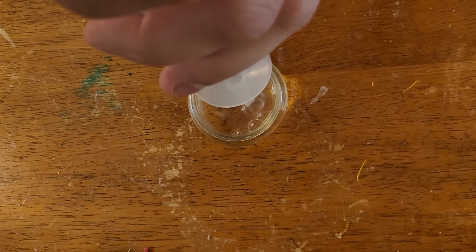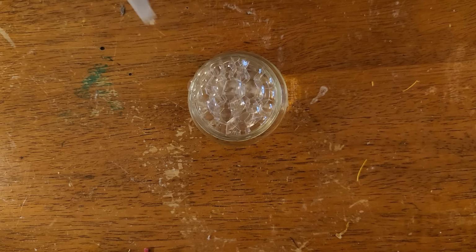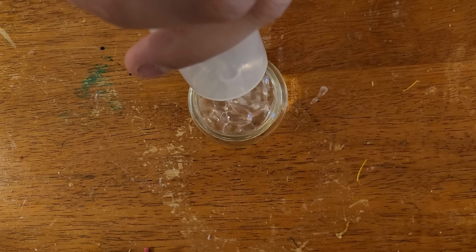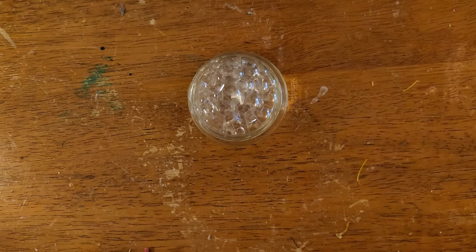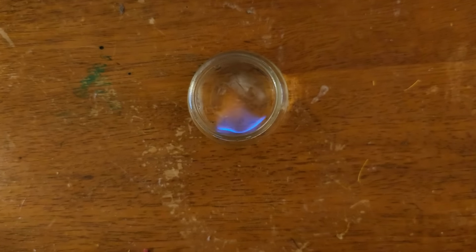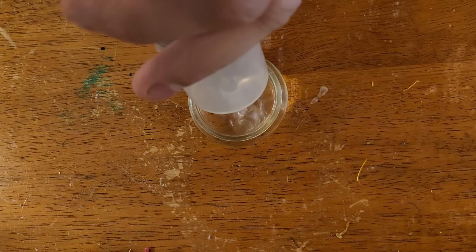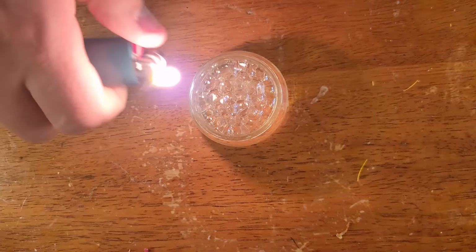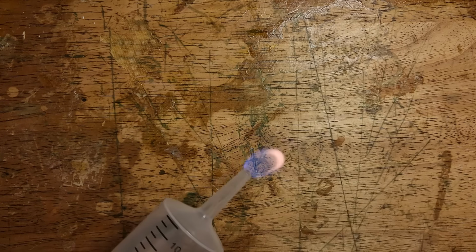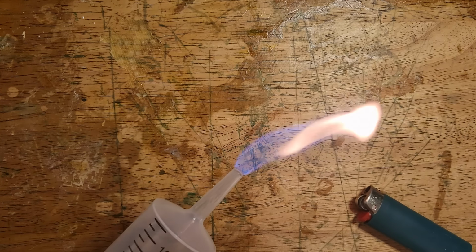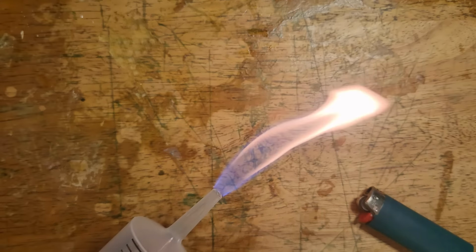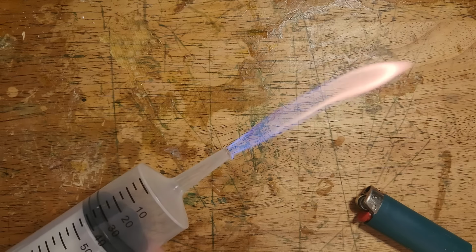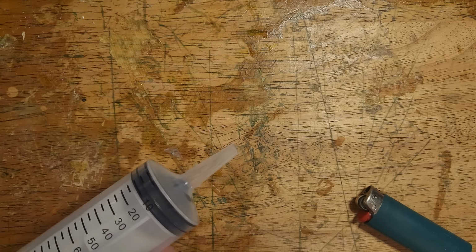Let's test a sample of it to see if it burns. Yep, that's gotta be ethane, because if it was oxygen, the bubbles wouldn't burn. It's also definitely not hydrogen, because it has such a slow, lazy burn, whereas hydrogen goes off really quickly even if it's not mixed with oxygen. It also burns straight from a syringe. Okay, let's get back to making more gas.